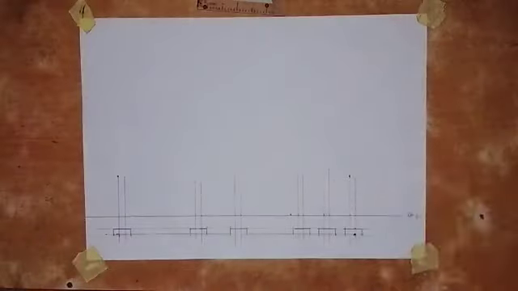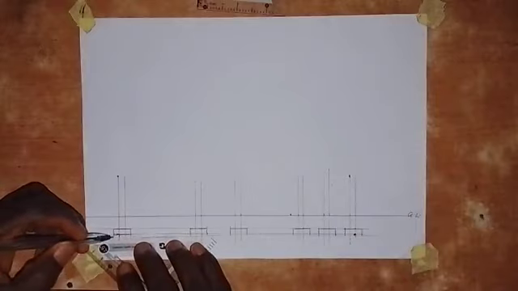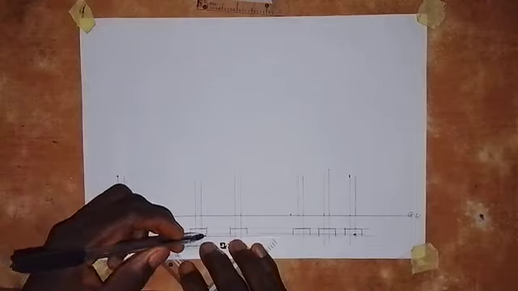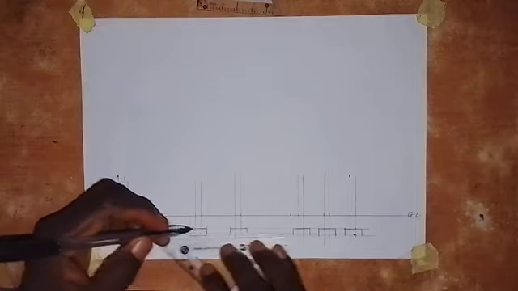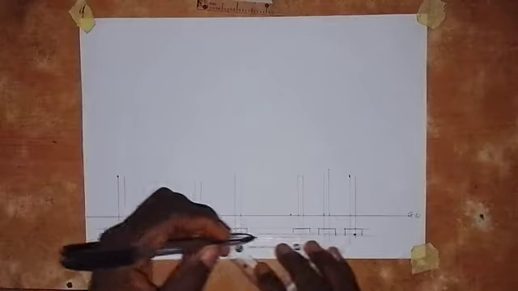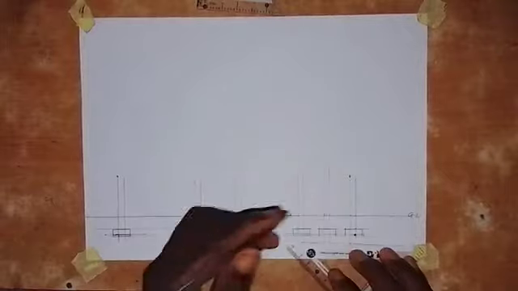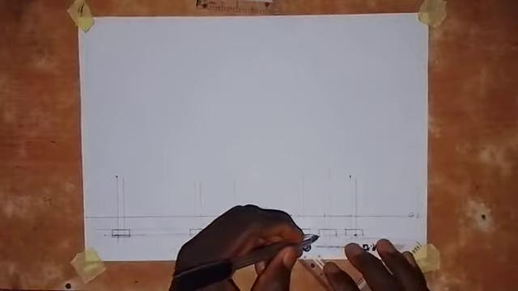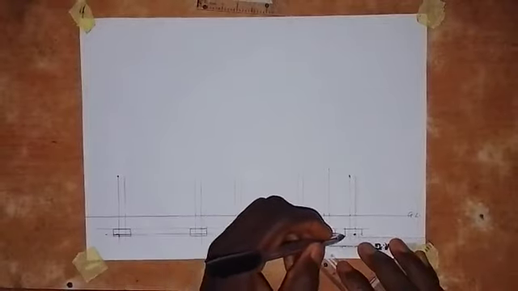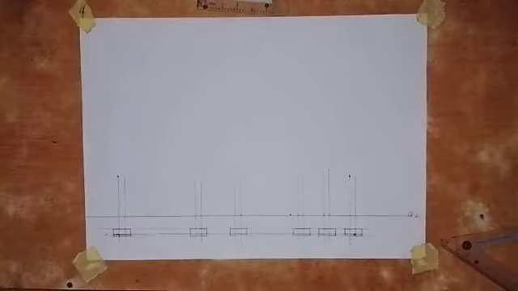So we also do the same thing by making this line a thick line here. Okay, so we have, all right, the foundation footing and the blinding.